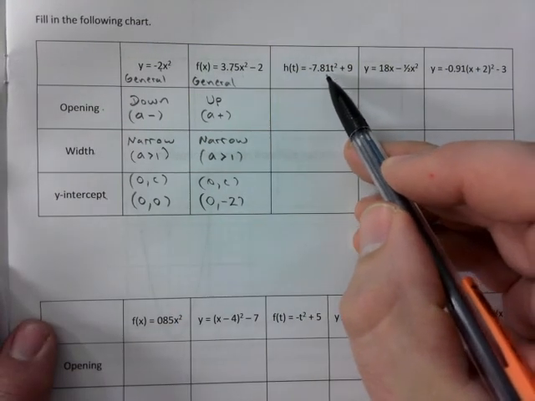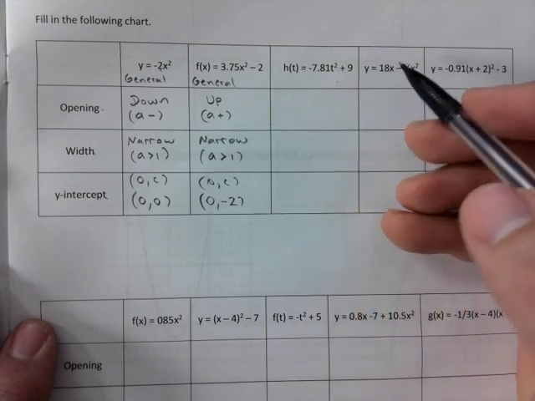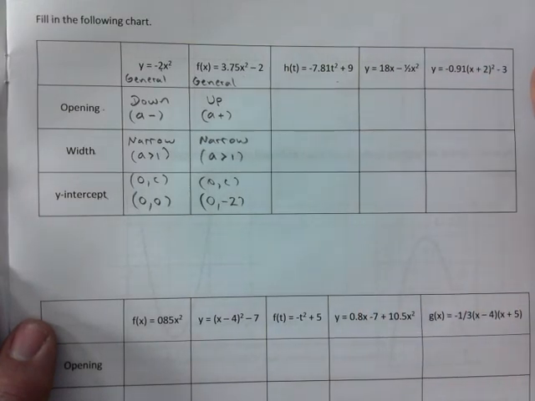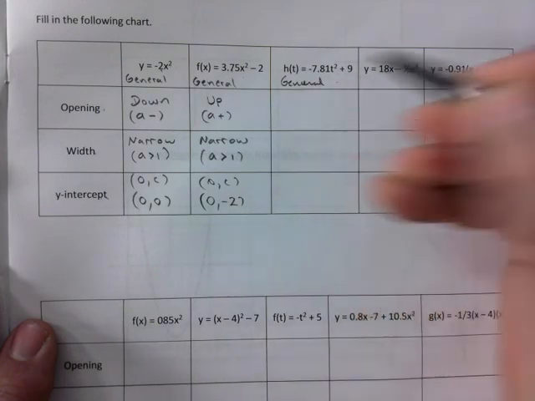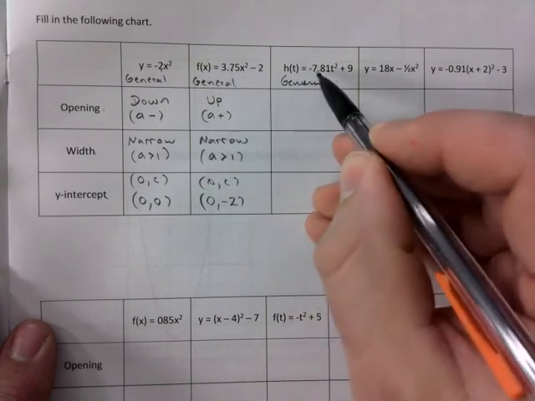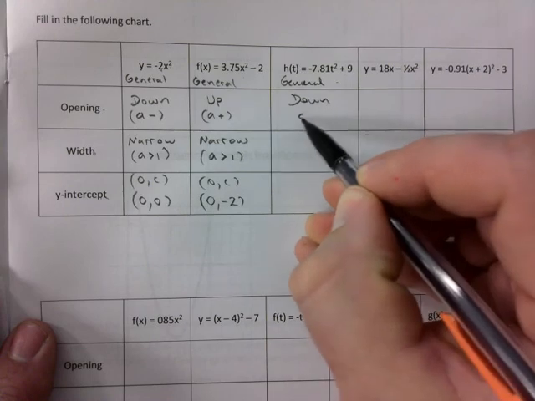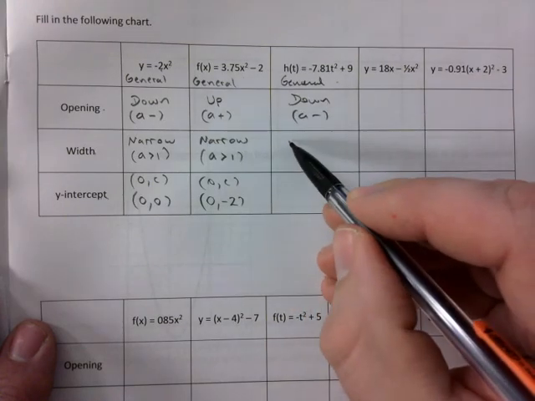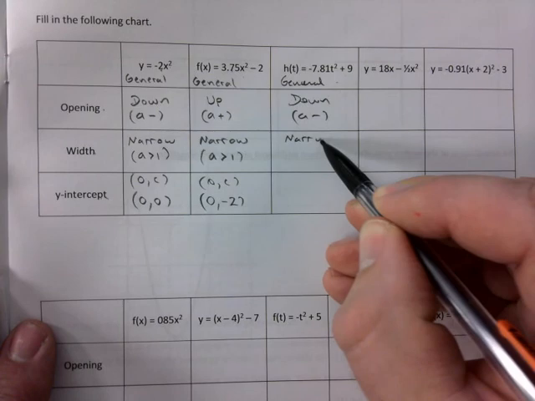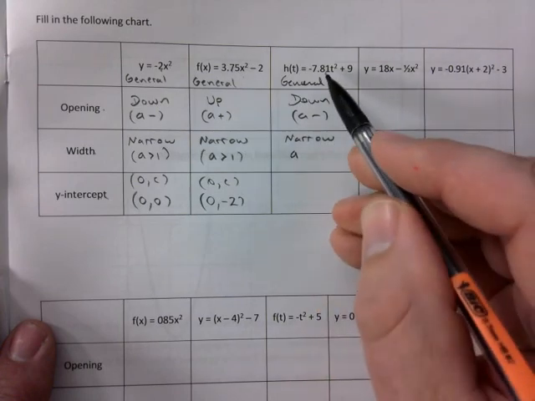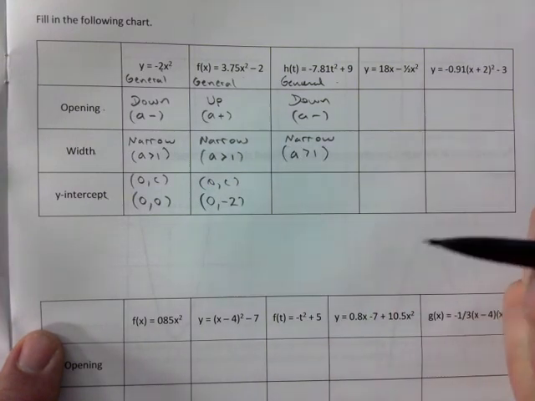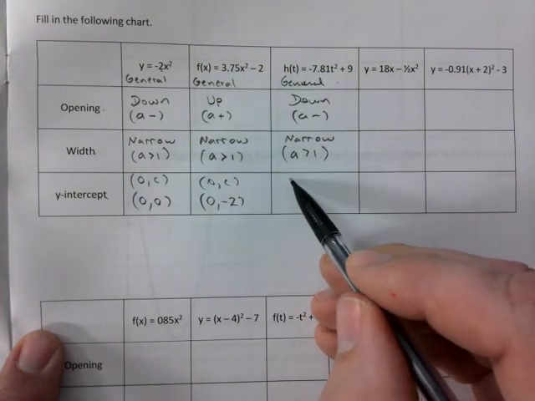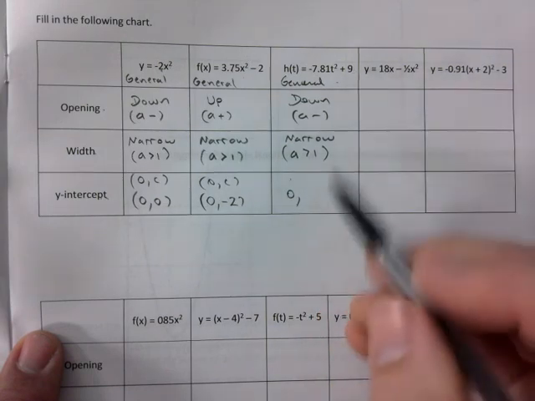Next, is this one in general form? What's up with the t, Mr. Dirksen? Why is there a t? Why not x? Doesn't matter. It's still a variable that is being used. So general, right? No brackets. This one is going to be pointing down because A is negative. This one is also narrow. Why? Because if you just look at 7.8, it's bigger than 1. And then my y-intercept is just going to be 0, 9, positive.